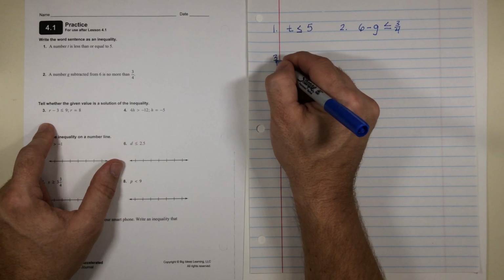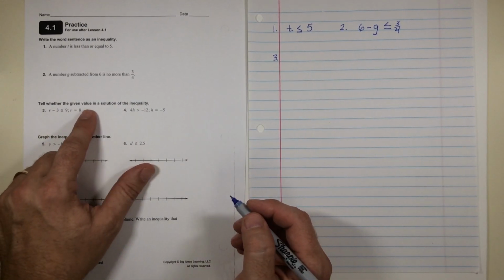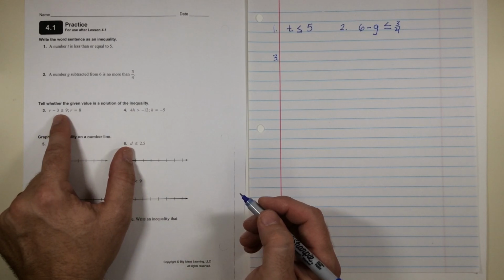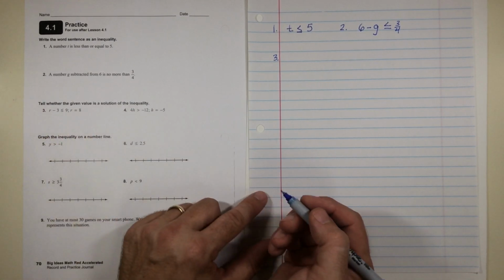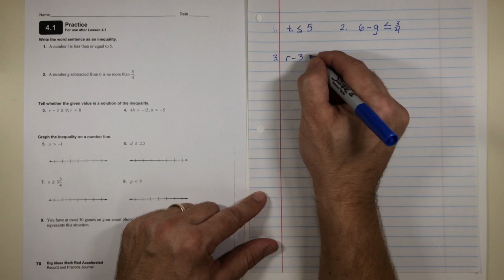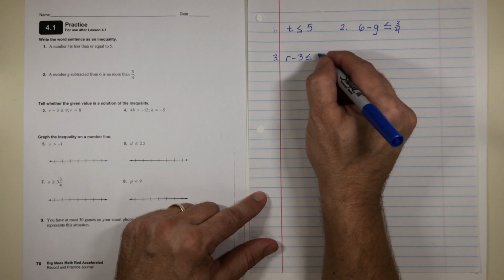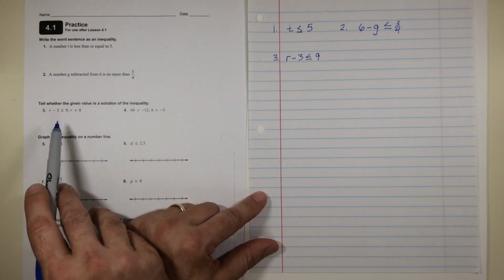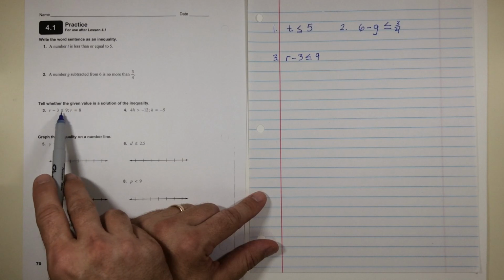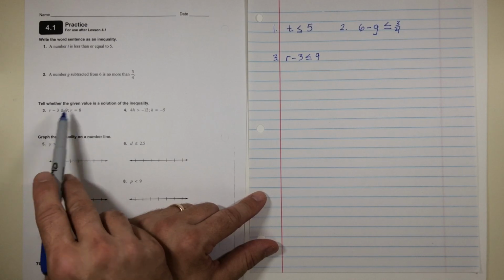Number 3. Tell whether the given value is a solution of the inequality. Remember, these inequalities have an infinite number of solutions. We just have to see if 8 could be one of them. So if we have r minus 3 is less than or equal to 9, and this is a semicolon. They use that because it's not a mathematical symbol, and they use that to separate these two. r is the value we are checking.